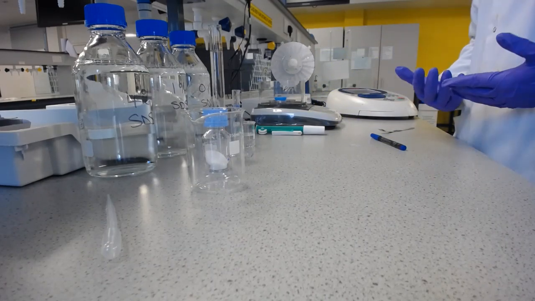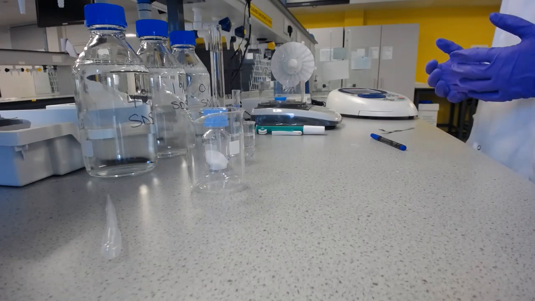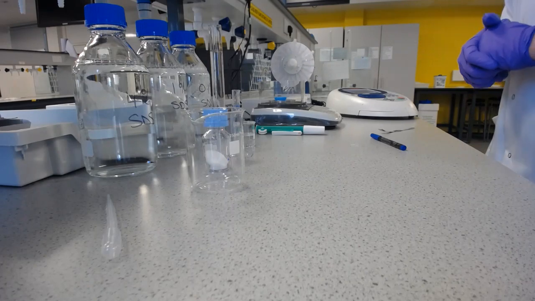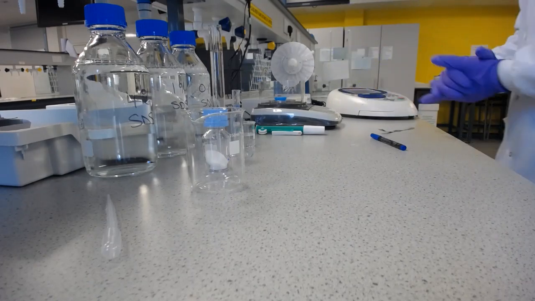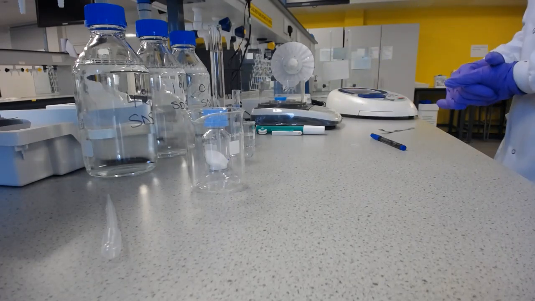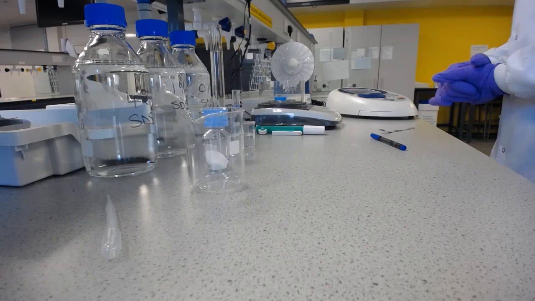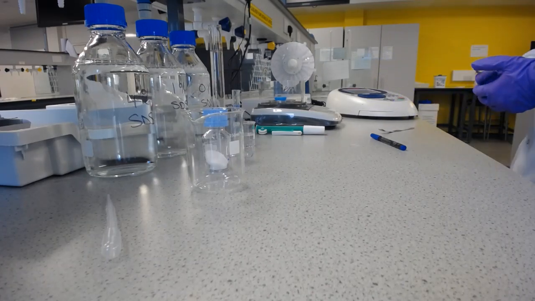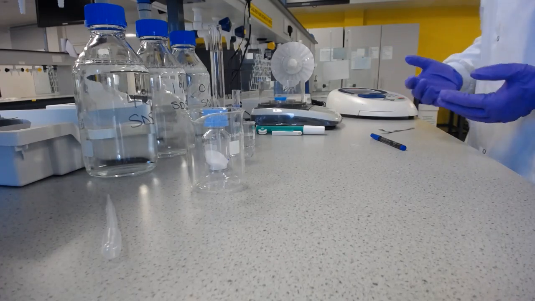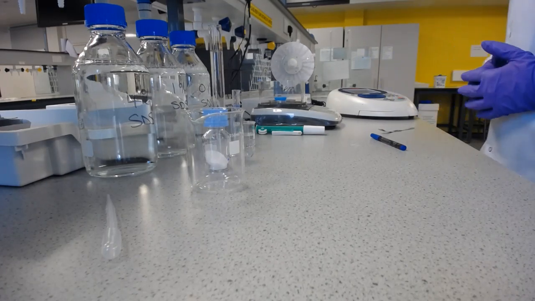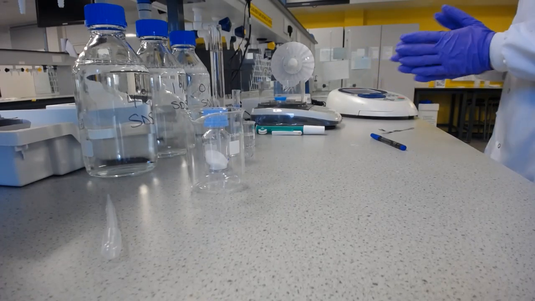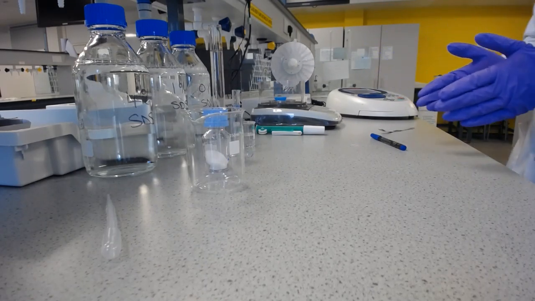Now that is fine to do, but what we're going to do in this lab is another way of getting all of those concentrations where we only have to weigh out stuff once. And that's called a serial dilution. So we will weigh out enough aspirin to make our most concentrated solution, which in this case is 80 milligrams per litre, but we're only going to make 100 millilitres of it.